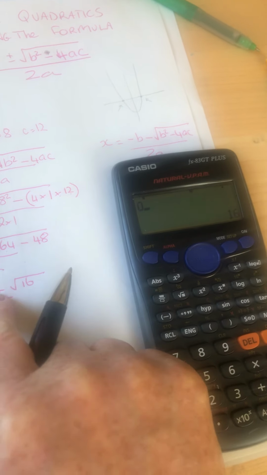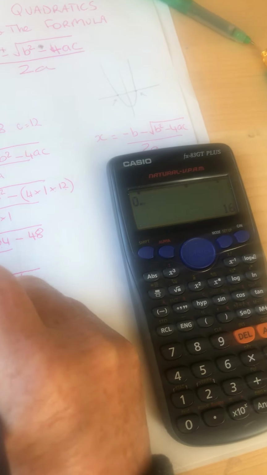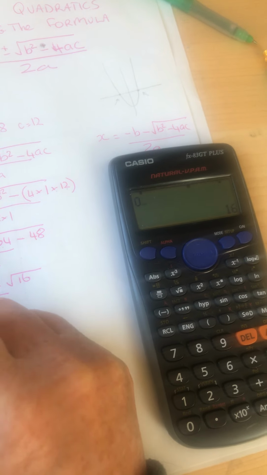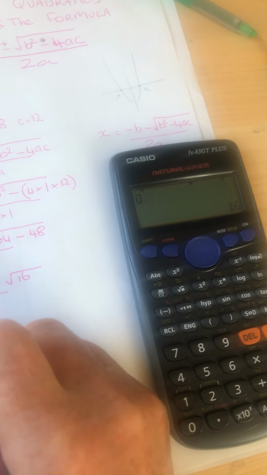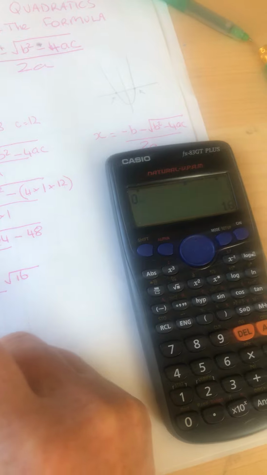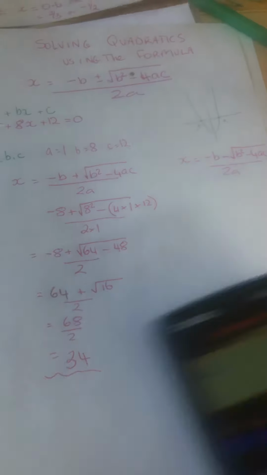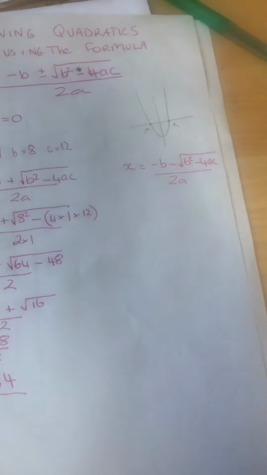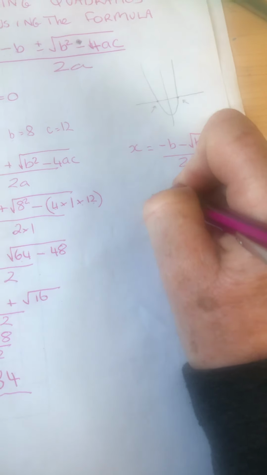So 64 plus, what's this, 4, makes 68 over 2. So our answer will be 34. So there's one answer. One answer is 34. The second answer, well, we've got to do the whole thing again, but with a minus.